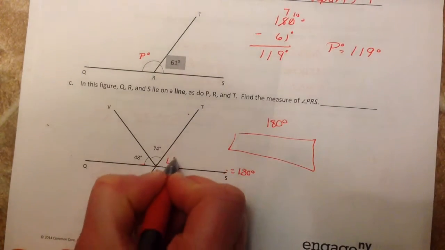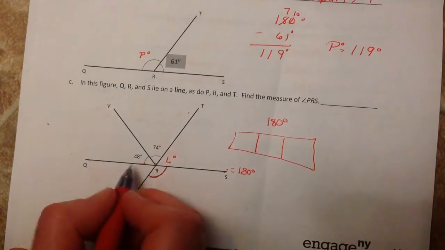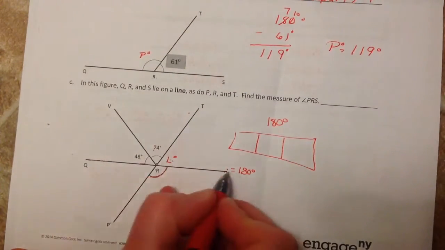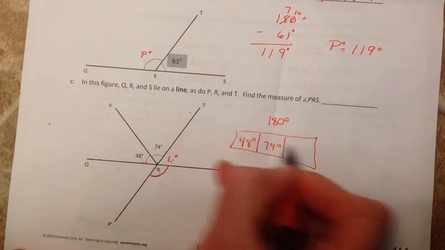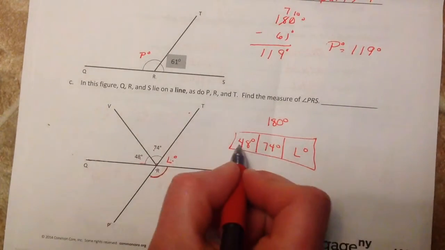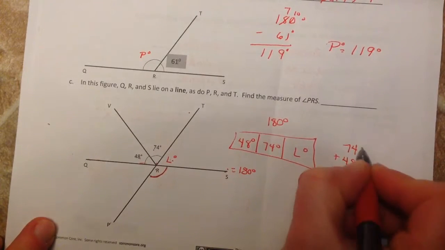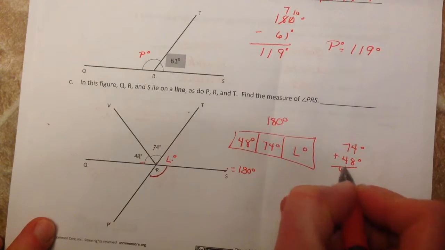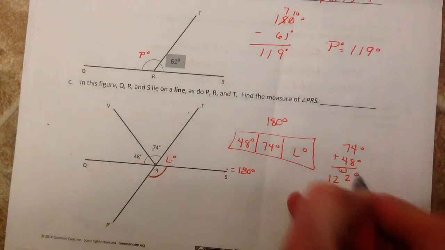Let's label him L. So we're going to cut this into 3 parts because each of these angles lies on that straight line: 48, 74, and L. What do I do with parts? Yeah, I add them. 74 plus 48 gives me 122 degrees.